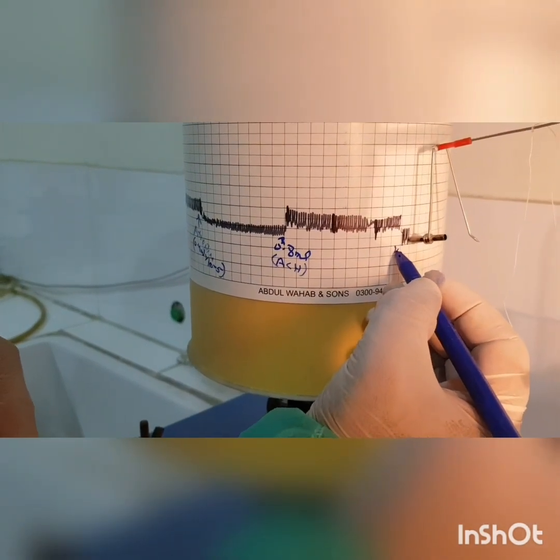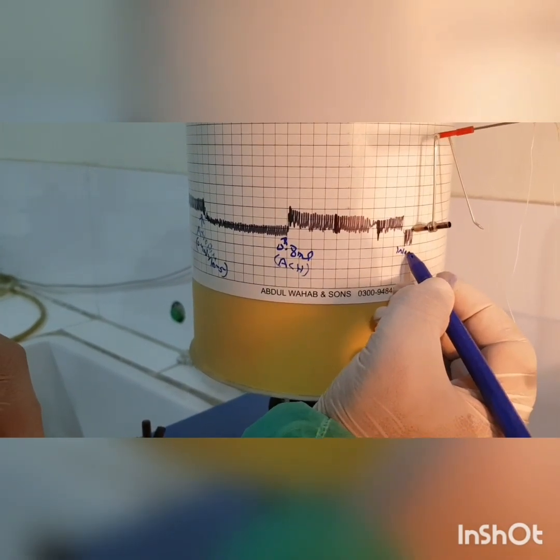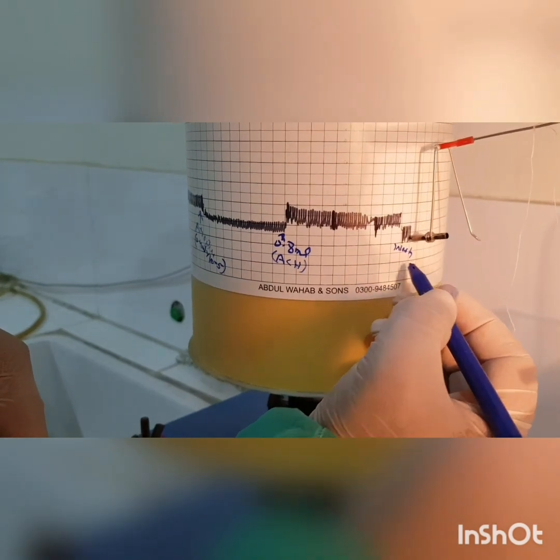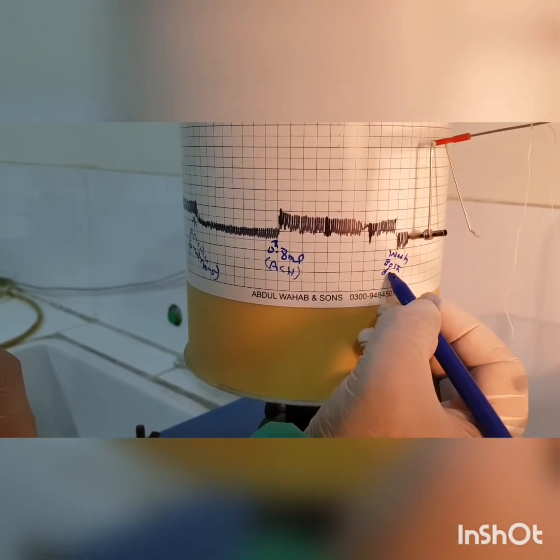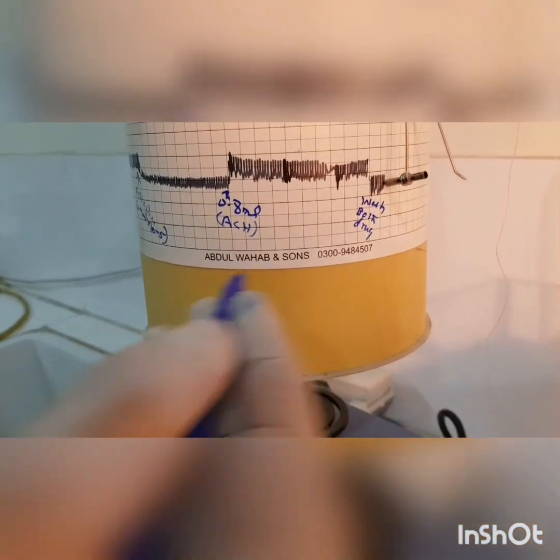Now we wash out both the drugs, acetylcholine and also atropine.